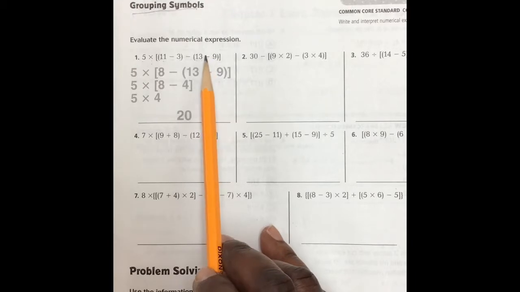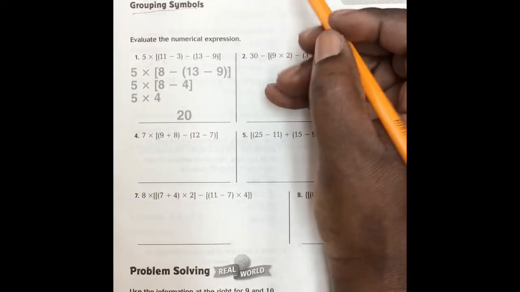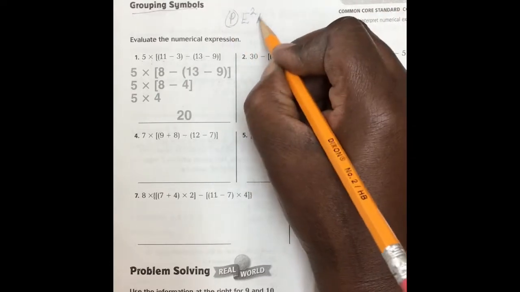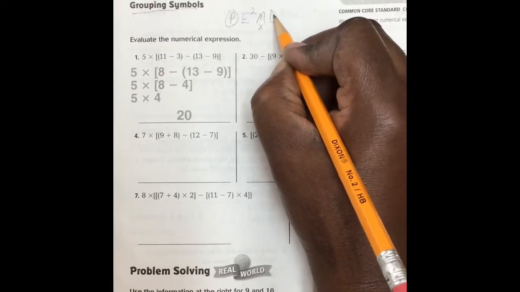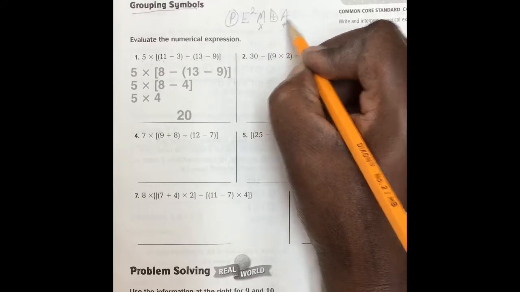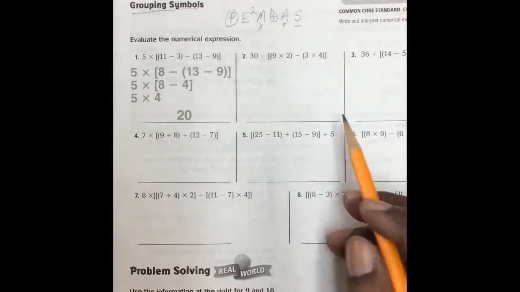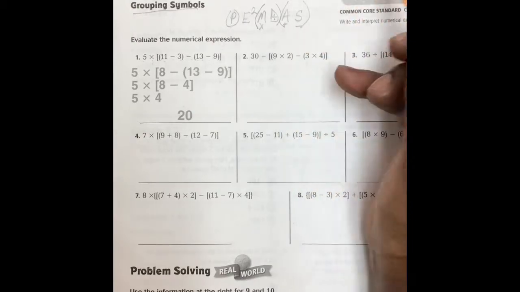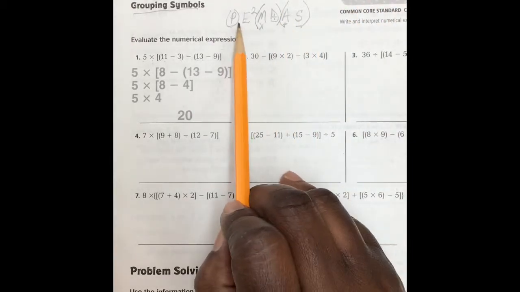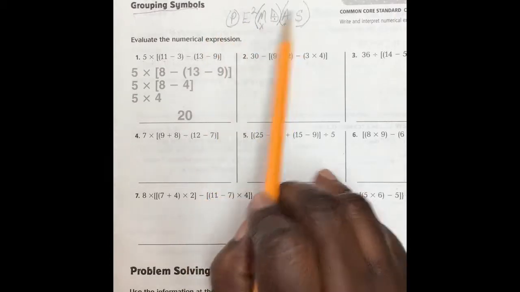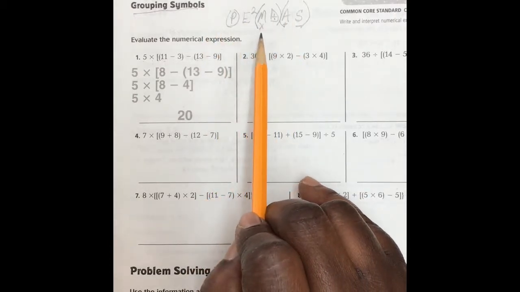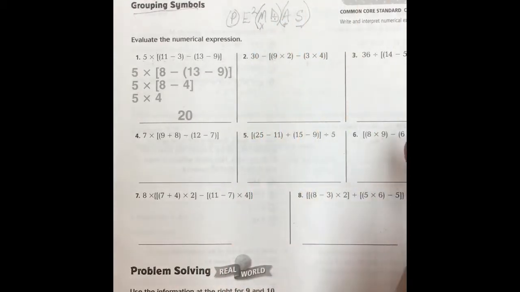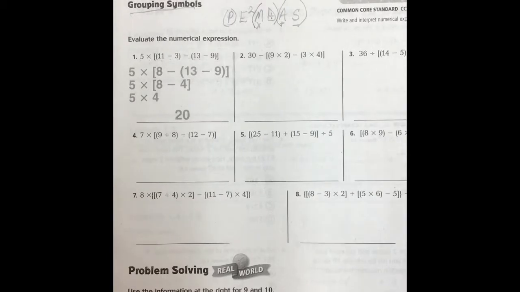Now, in our order of operations, we remember that we use Please Excuse My Dear Aunt Sally. Okay? Now, we group multiplication and division, and we group addition and subtraction because depending on who comes first, when we read from left to right in our mathematical statement, that is what we would do first between multiplication and division and between addition and subtraction. Okay? So now, let's move forward.